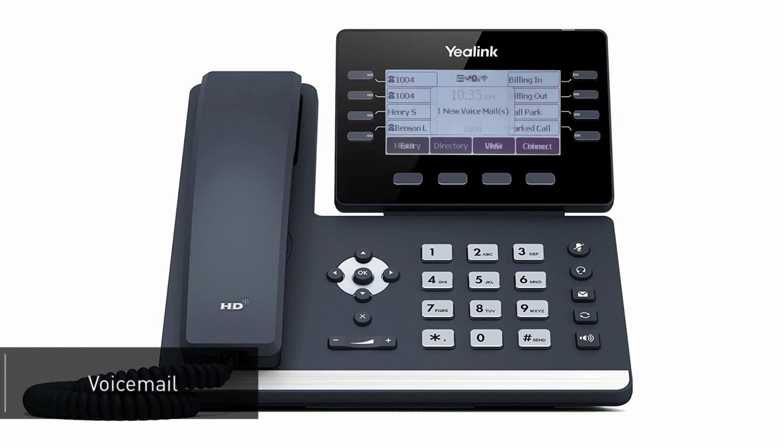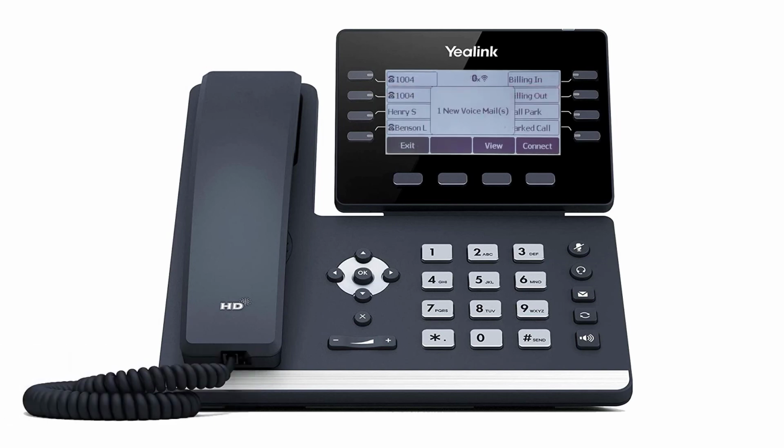When a caller leaves a voicemail, you will receive a notification advising you of new messages received. To check your voicemail, pick up the handset, press the headset button, or press the speakerphone button, then press the voicemail button. Enter your PIN to access your voicemail box, where you can listen to your voicemail messages or edit your outgoing greetings from the automated voice menu.